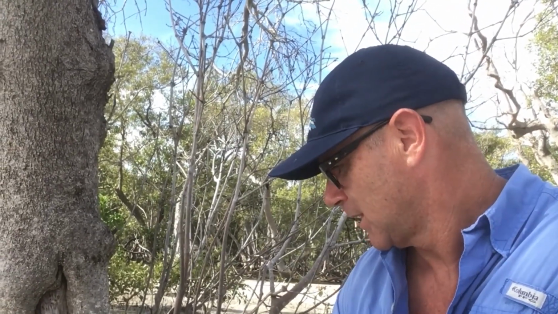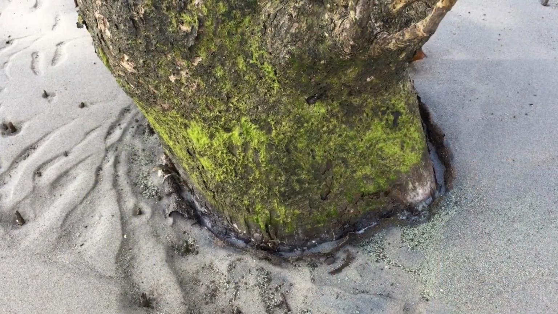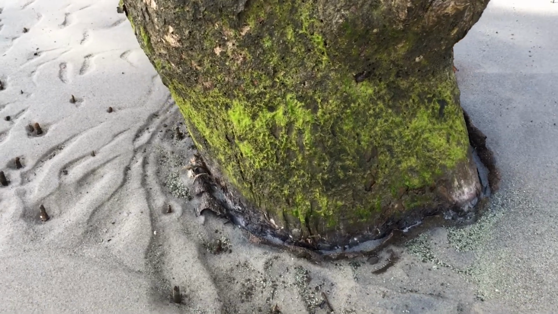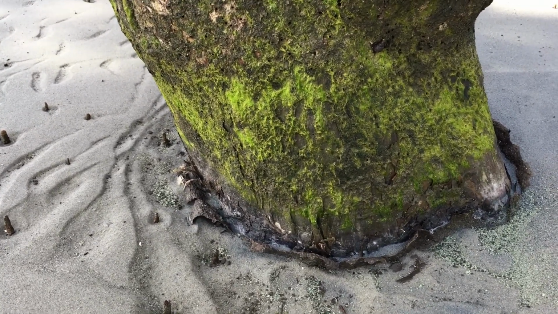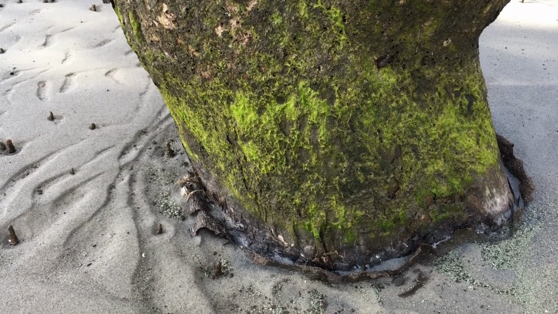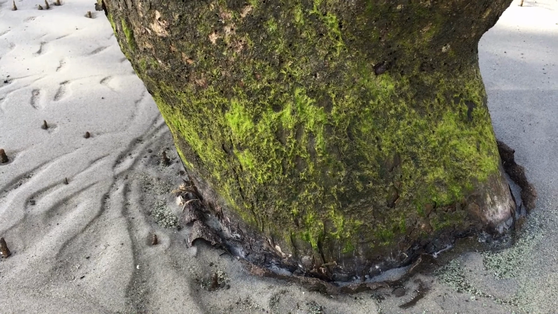Now, the last type of photosynthesizing organism that I would like to introduce you guys to, that we find all over this island and all the way through all of the oceans of the world, are of course algae. When we look around the base of this mangrove tree, you can see there's an abundance of algae. So some really bright green filamentous algae, there's some encrusting algae on there as well.